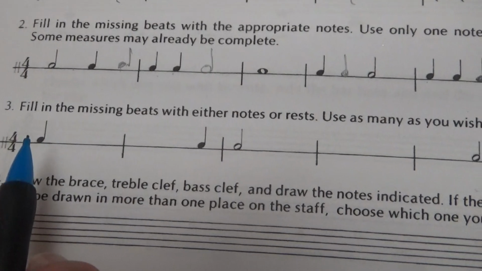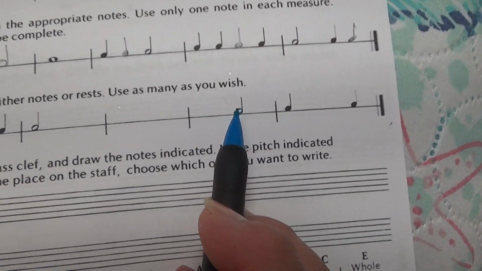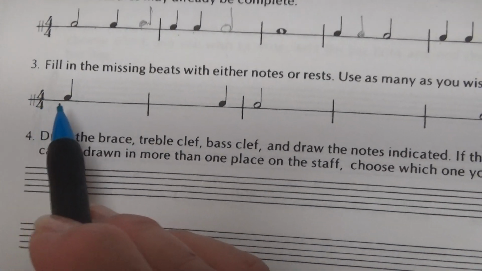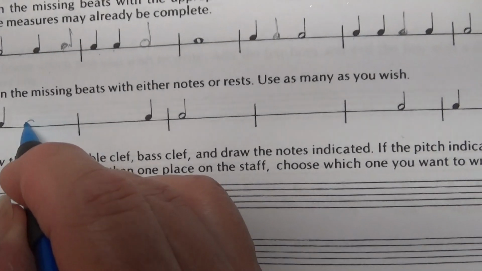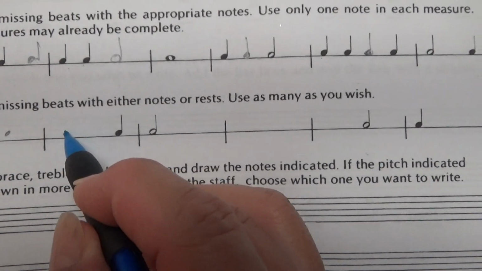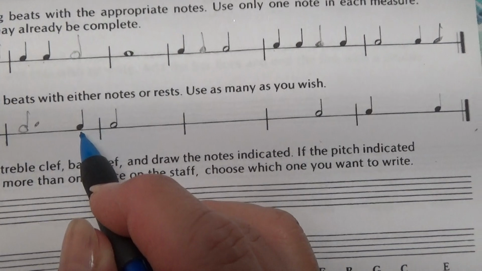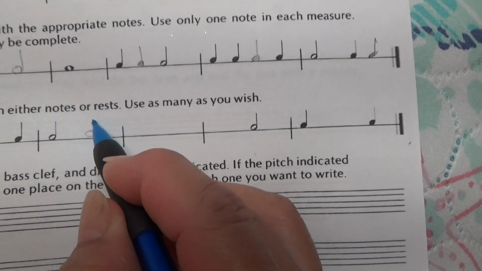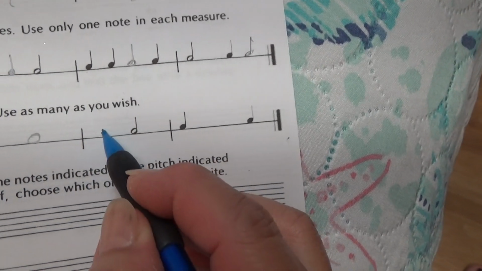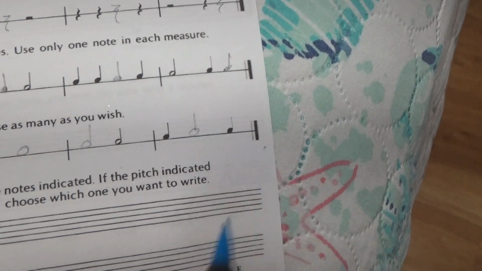And number 3 says, fill in the missing beats with other notes or rests. Use as many as you wish. So now you have the freedom to fill in whatever you'd like to complete the measure. You have to have 4 beats per measure. I'm going to put in a dotted half note, 3 beats, so 1 plus 3 is 4. And I don't want to draw very many notes, so I'll do another dotted half note, 3 plus 1 is 4. Half note plus half note is 4. Then I'll do a whole note. 2 plus 2 is 4, and then here I'll draw a half note.